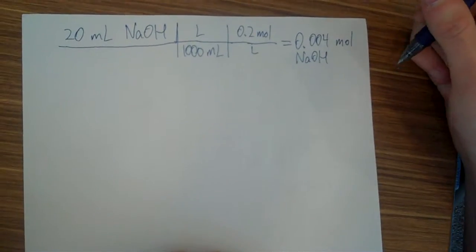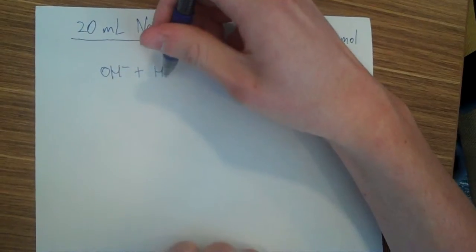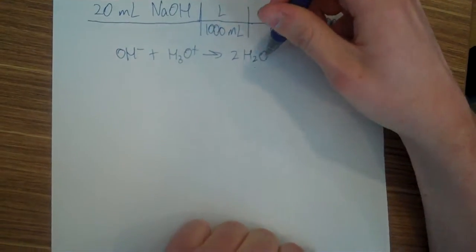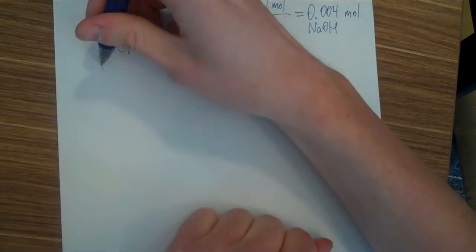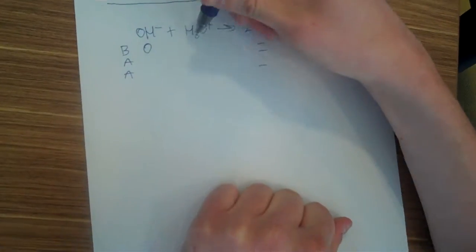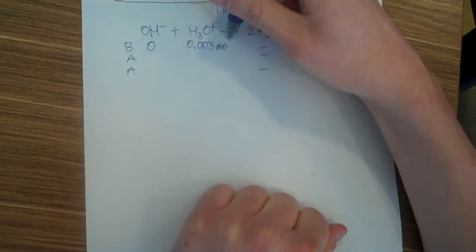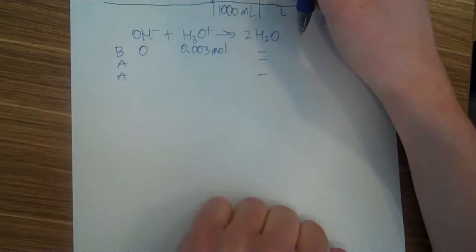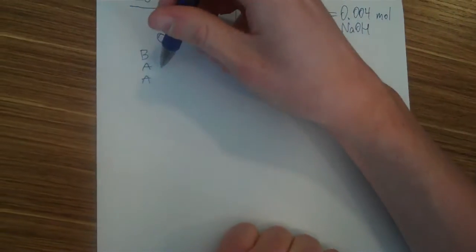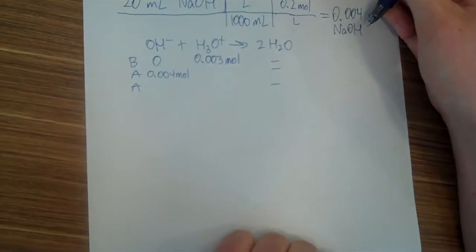Again, we use our BAA table according to this reaction. Again, water is not a player. We get about 0 at the start, then the 0.003 moles of H3O+ that we calculated earlier. In this case, we're going to add 0.004 moles of OH minus from sodium hydroxide.